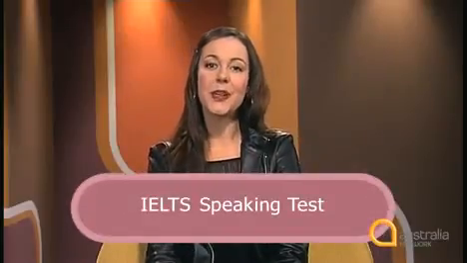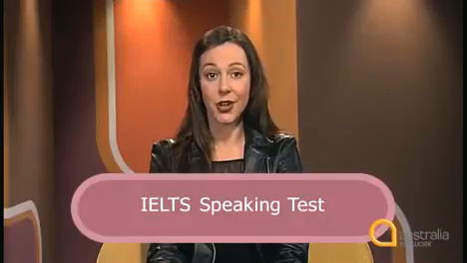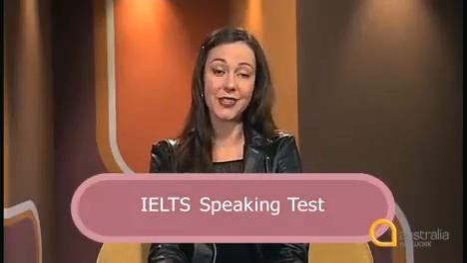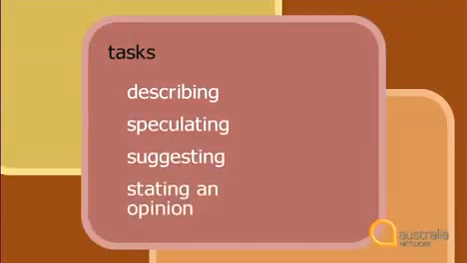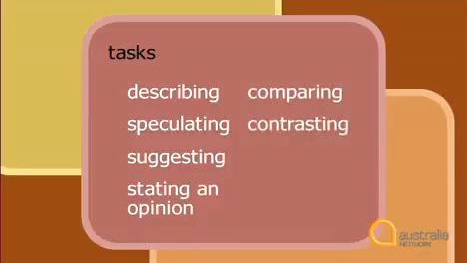In part 3 of the IELTS speaking test, you'll be discussing something linked to the topic you spoke about earlier in the interview. Let's focus on the features of a good response to part 3. You'll be expected to use more complex language because of the diverse tasks. You could be describing something, speculating, suggesting, stating an opinion, comparing, contrasting, or explaining.